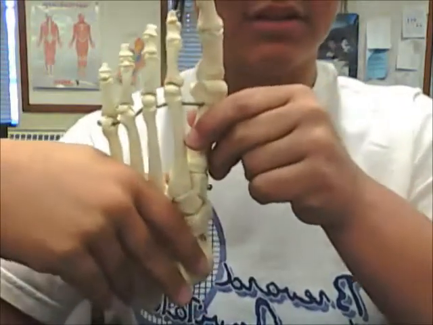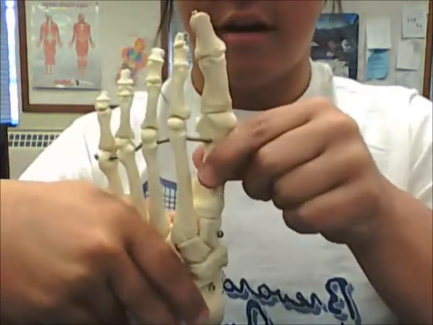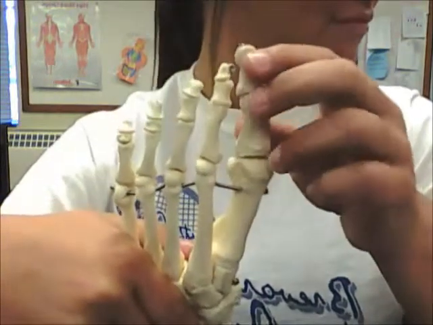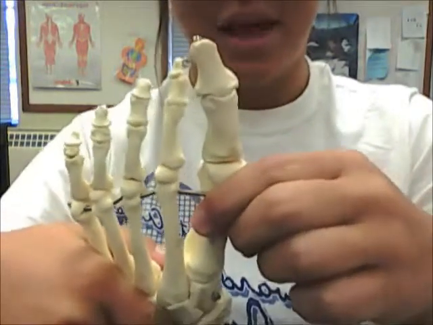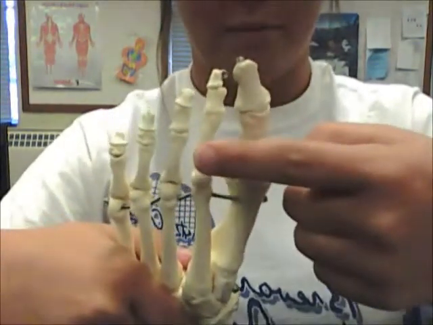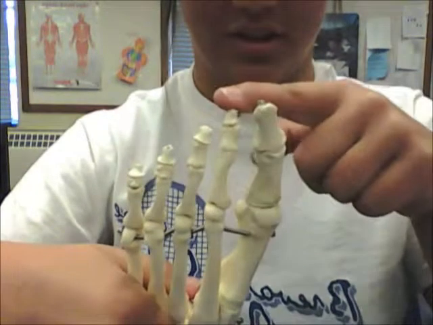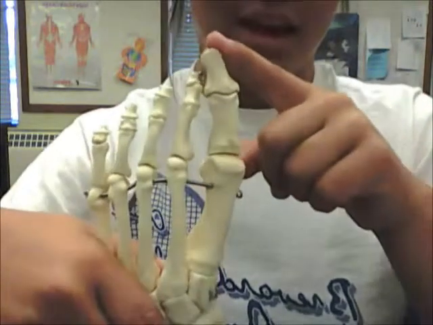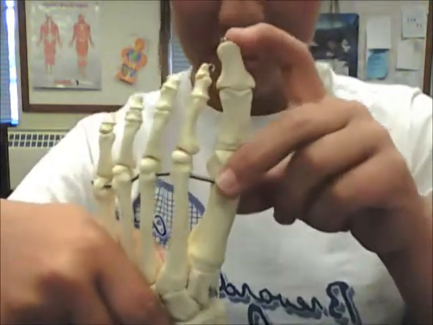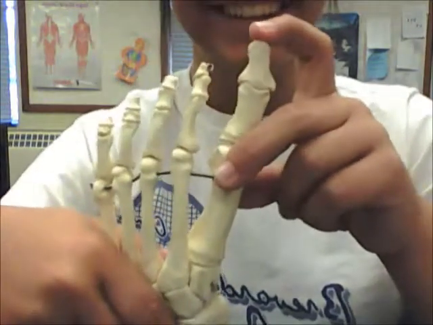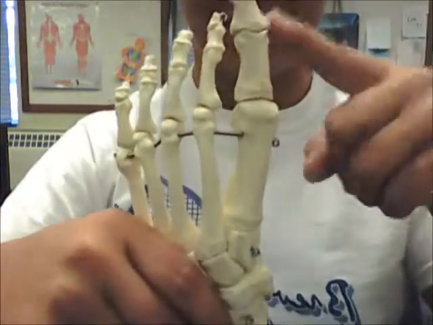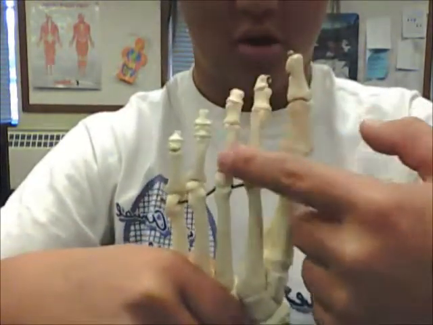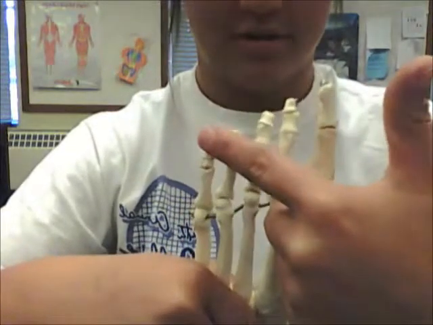Then you have the phalanges, and all of the toes minus the big toe have a proximal, middle, and distal phalange, and the big toe only has a proximal and a distal. And when numbering your toes, you start with your big toe, and you would say 1, 2, 3, 4, 5.